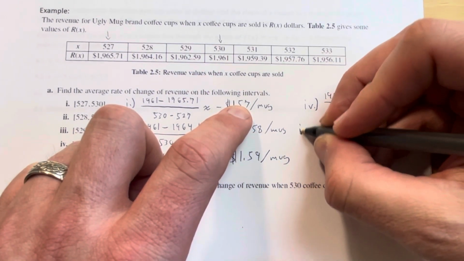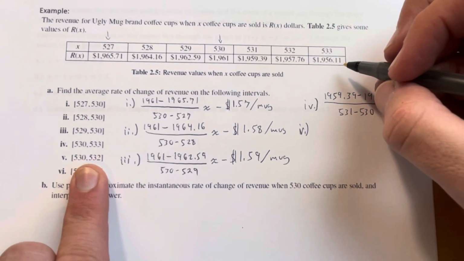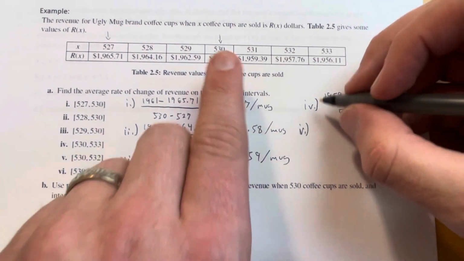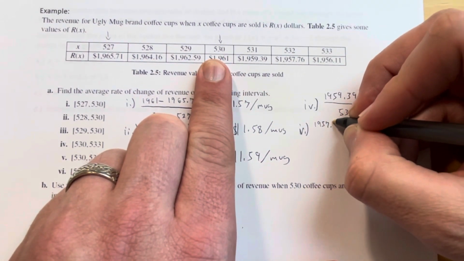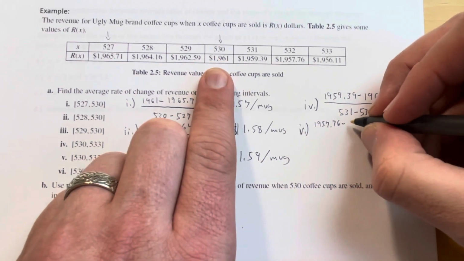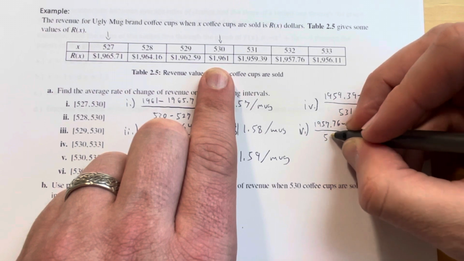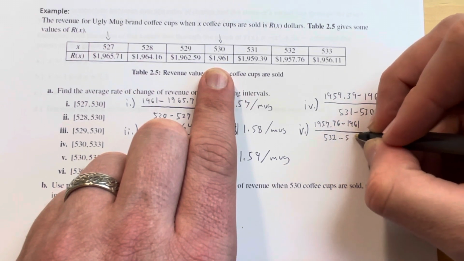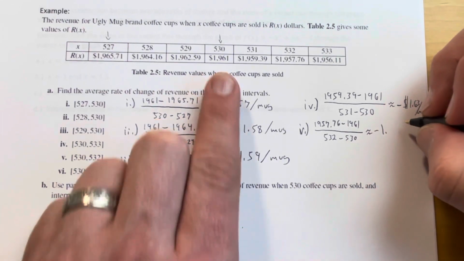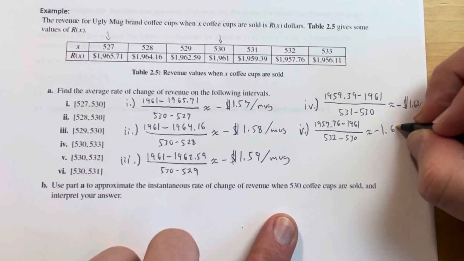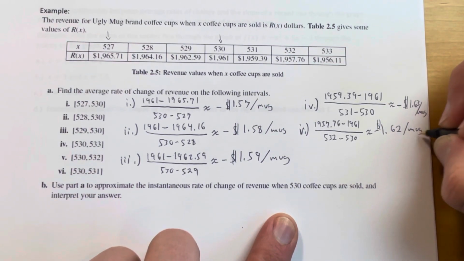And then 2 more to go, 5. So this time I'm going to use the interval from 530 mugs to 532. I'm using these two columns, 1957.76 minus 1961 over 532 minus 530. This comes out to negative 1.62, so $1.62 per mug is how I interpret that.